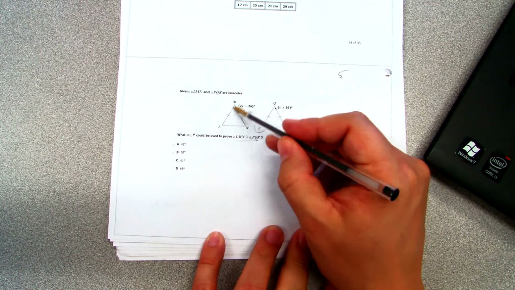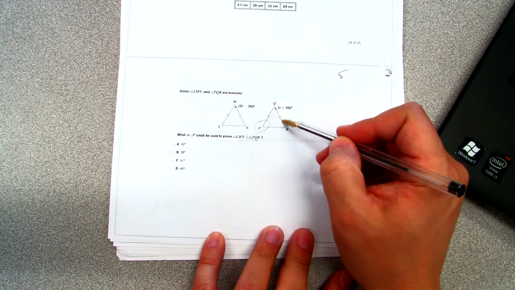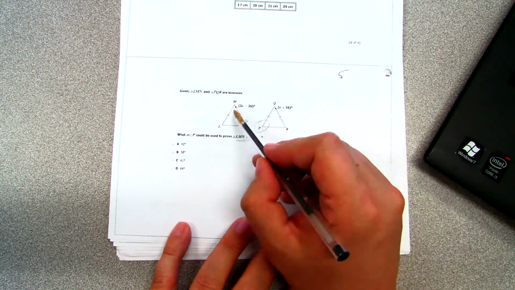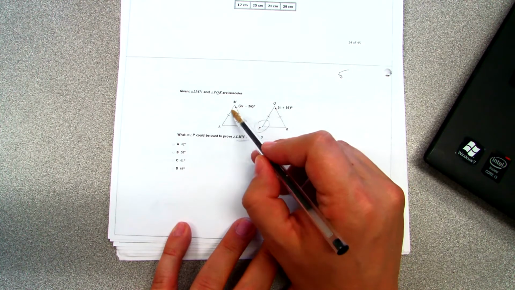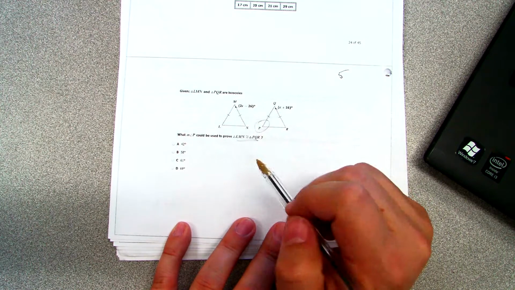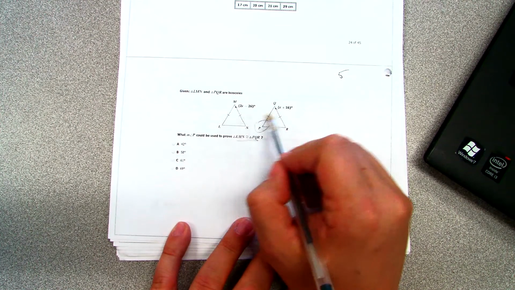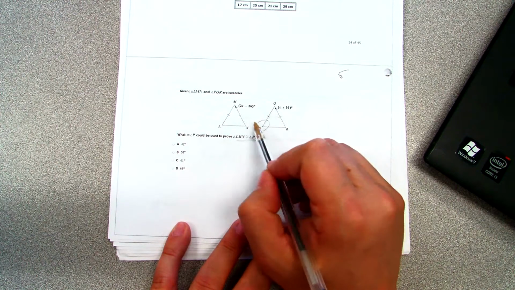Well, if these two triangles are congruent, then these two angles are congruent. If these two angles are congruent, right, because we got the two sides, we got two angles.